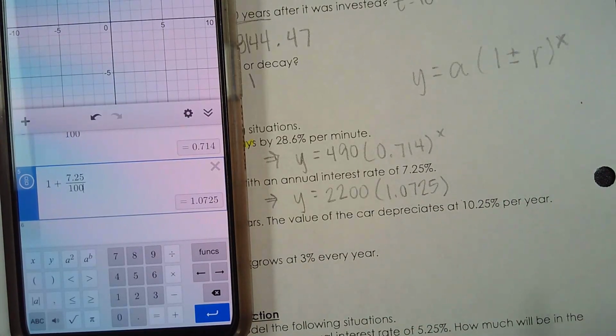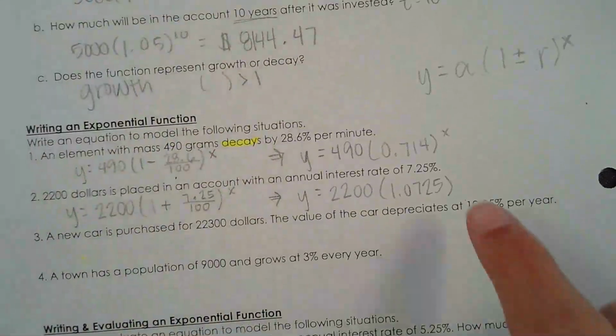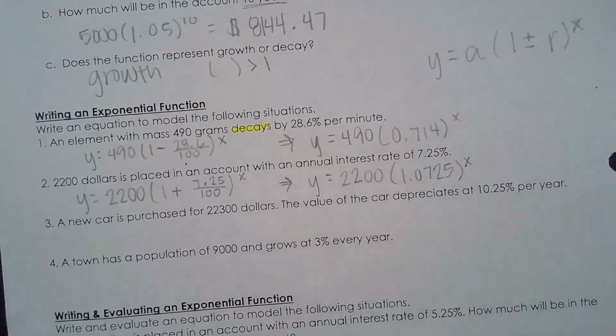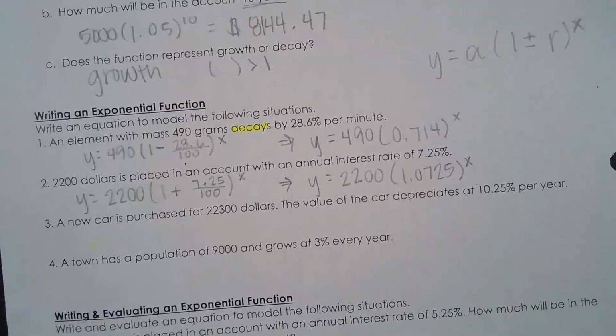Are we okay with all that? Okay. And what do we still need in our exponent? X. Good. Done. Because again, we're just writing the equation to model any situation, so we don't know what X is yet. Are we okay there? Questions on anything?